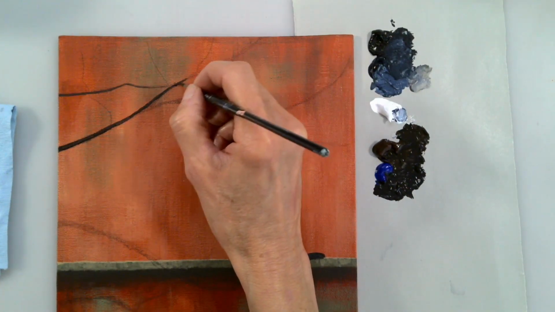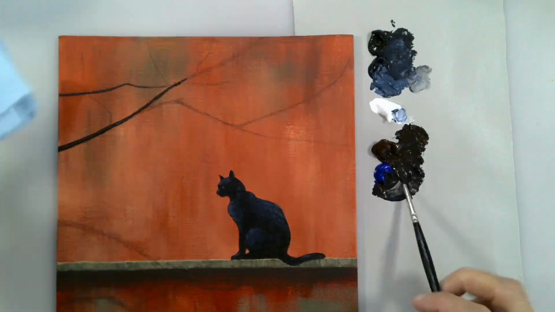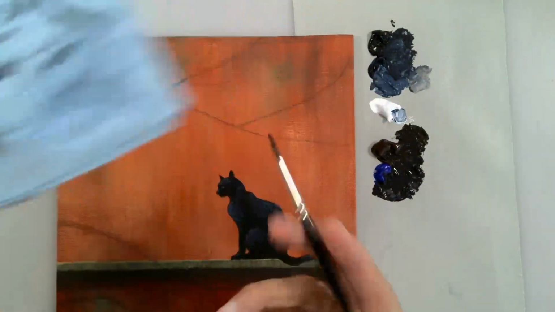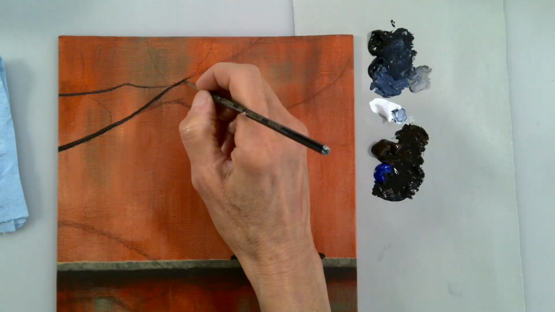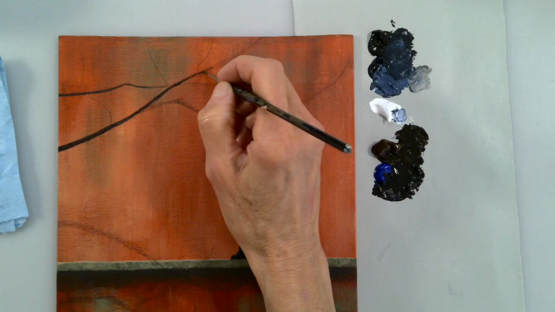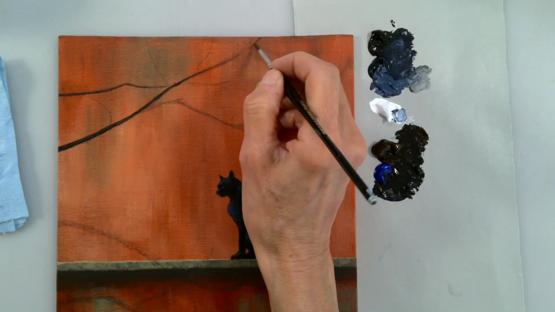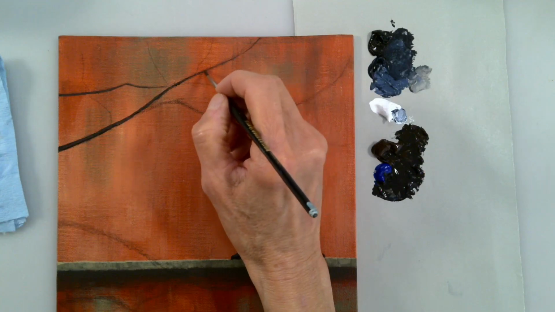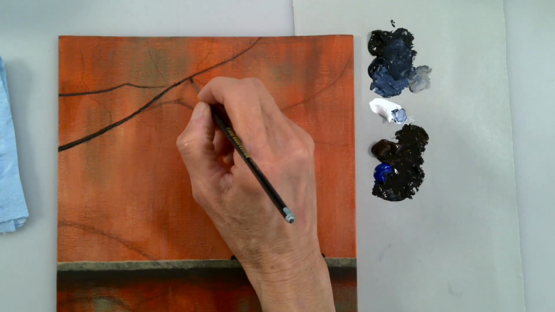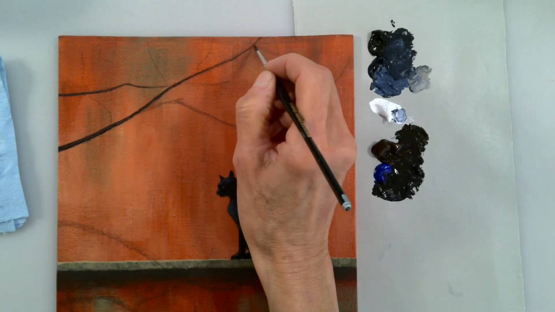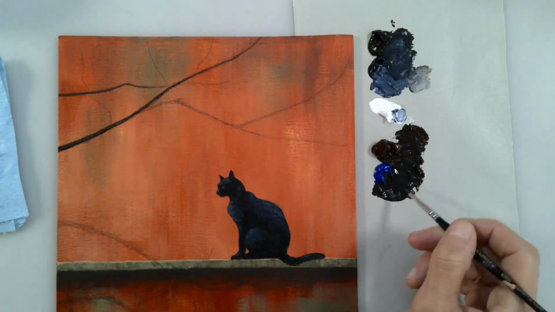So now if I find that my brush is too thick, too big, then I can switch to a smaller one for the tip or for this part. But what I'm doing so far is I am still using the same brush, but I'm just using a very light pressure on it to get that thin color, thin line.